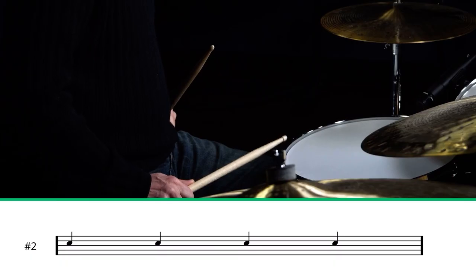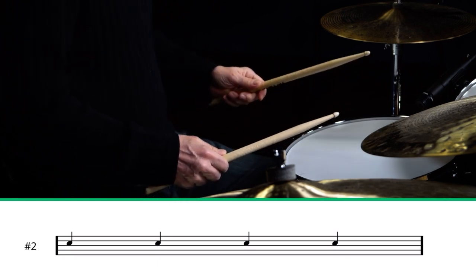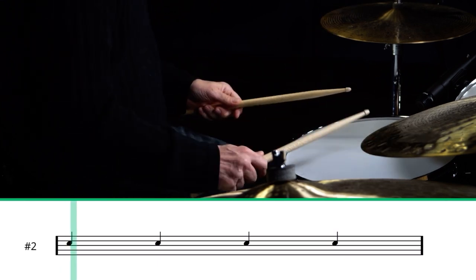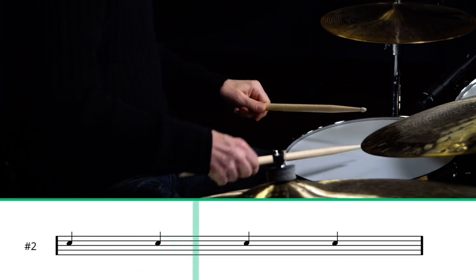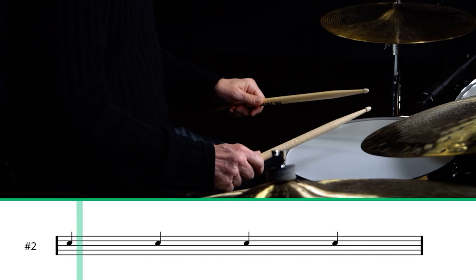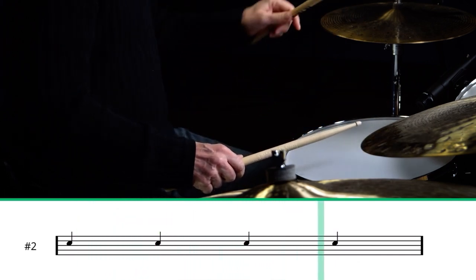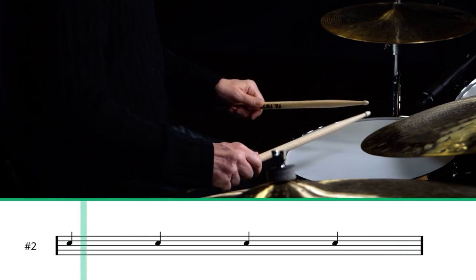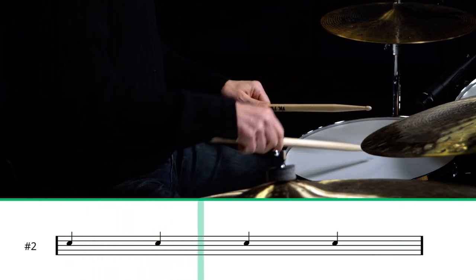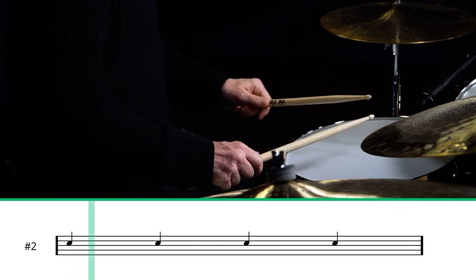Here we go. 1 a 2 E and a 3 E and, the first bar is 1 E and a 2 E and a 3, and count out every 16th note, and 2 E and a 3, 4 E and a 1 E and a 2 E and a 3 E and a 4. Let's go one more bar.